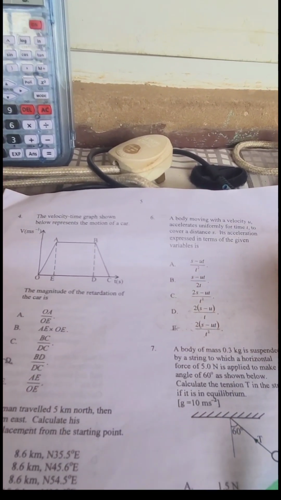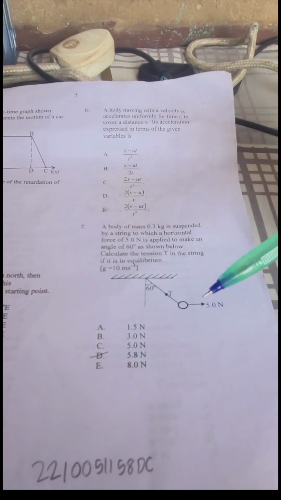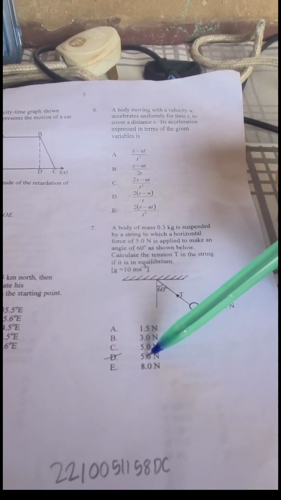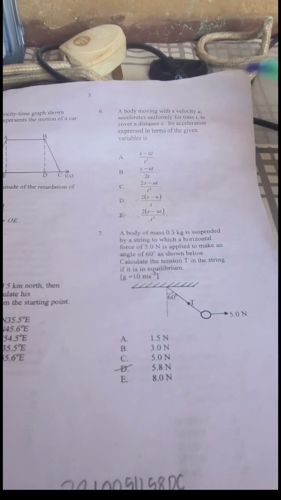Yeah, in this we have the 5.8. If you approximate 5.8 to give you 6, so D is our answer.